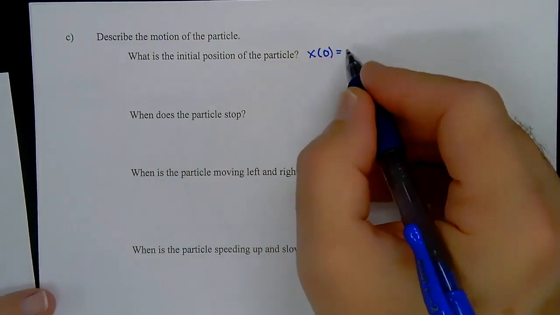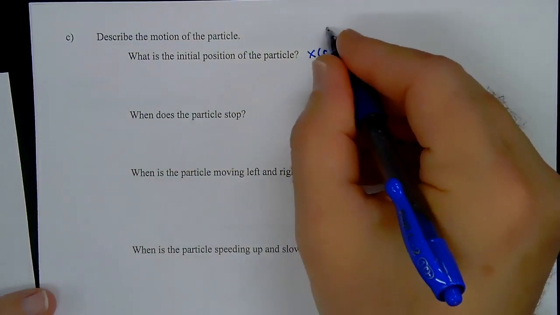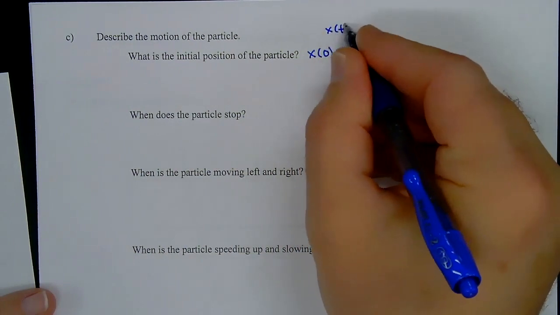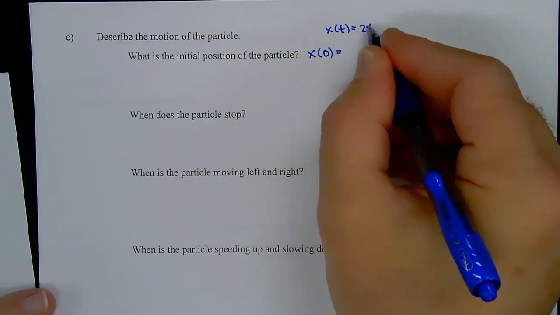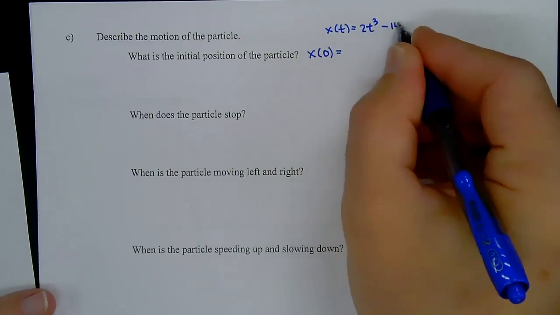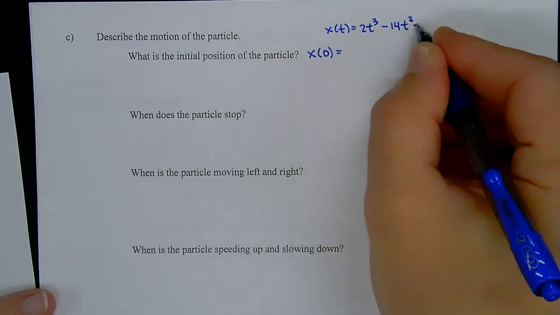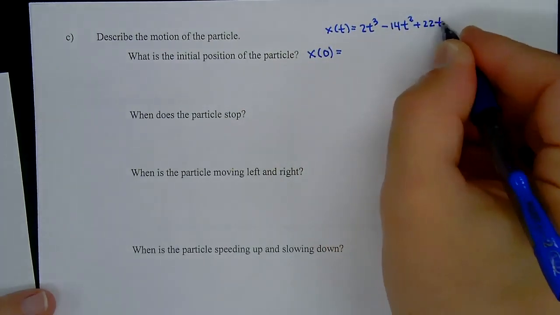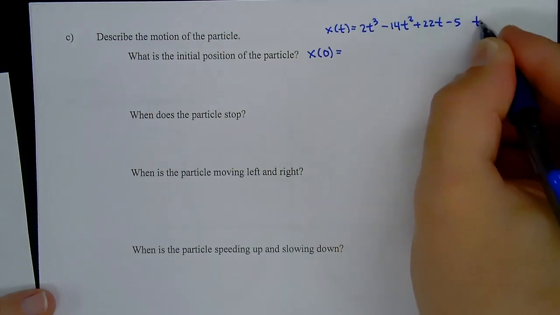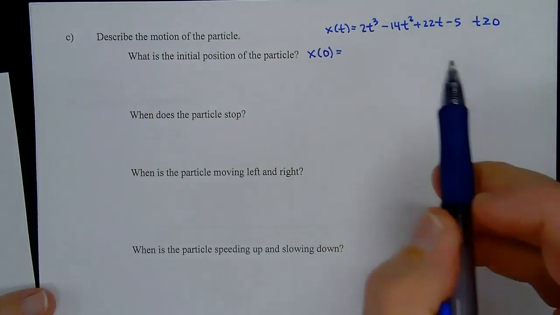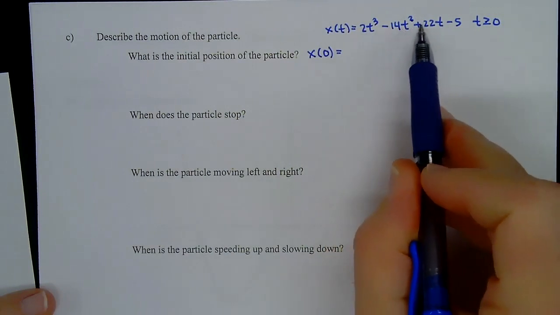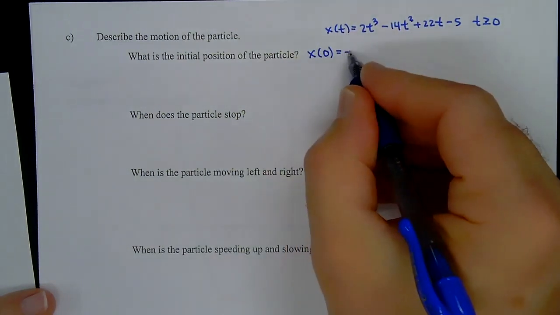So that would be, and let me write this. Remember, x of t is equal to 2t cubed minus 14t squared plus 22t minus 5, and t is greater than or equal to 0. So this is going to be 0, this is going to be 0, this is going to be 0. So we're left with -5.